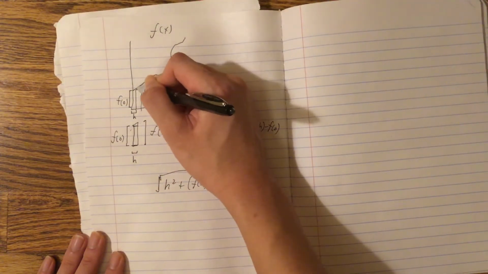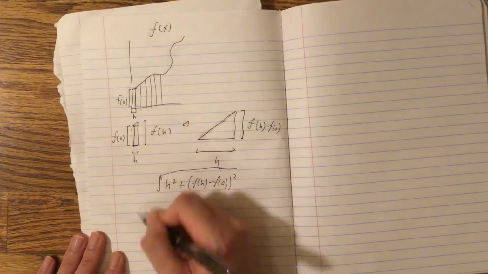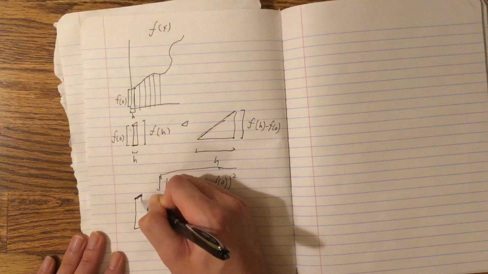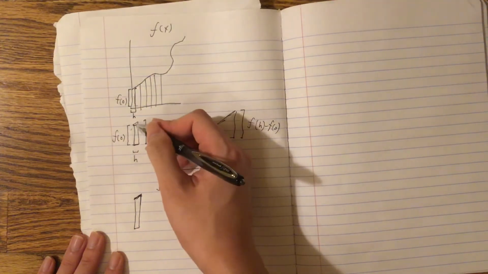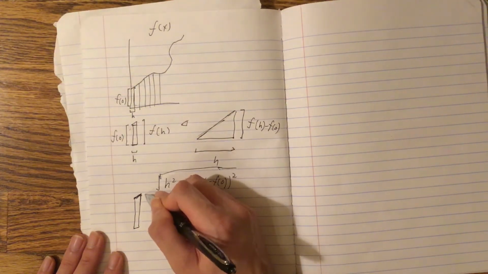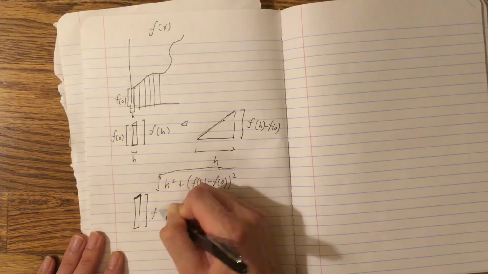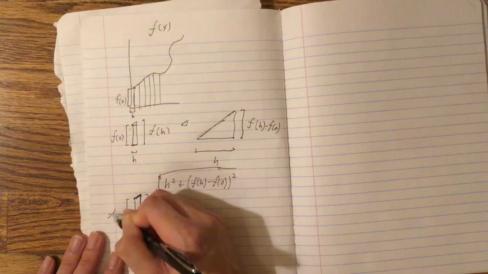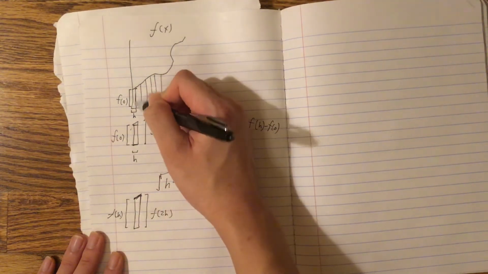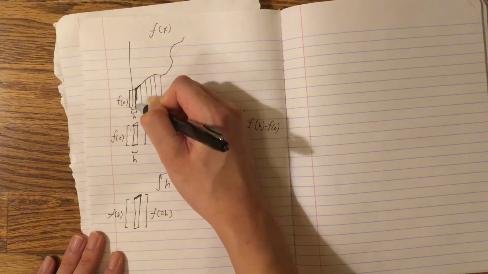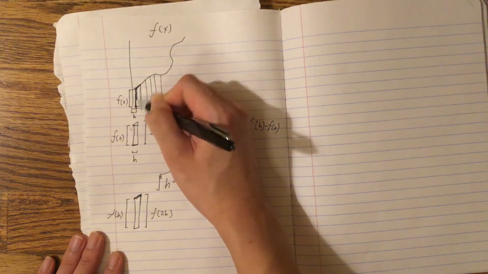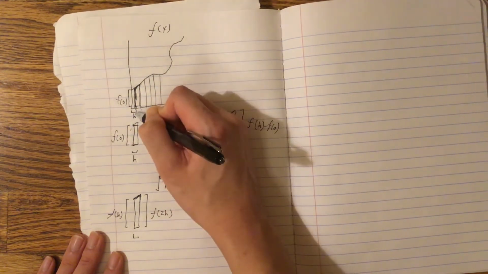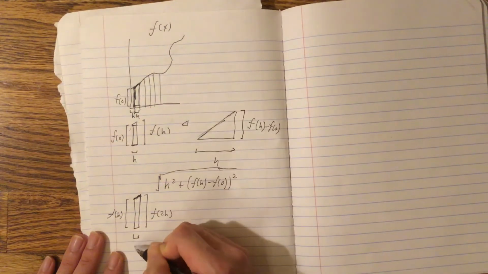Let me just do the next triangle for you. See, it looks pretty similar to the first one. Basically, this will have a height of f of 2h, and this will have a height of f of h from here. So that's f of h, and this is f of 2h. And this will have another base of h.